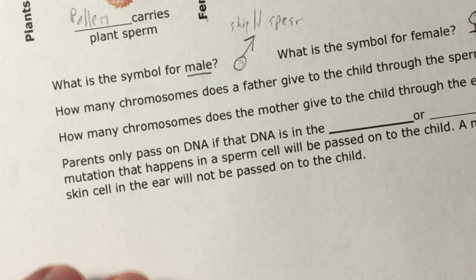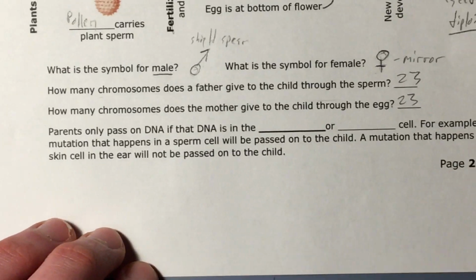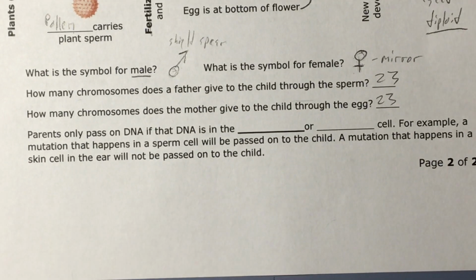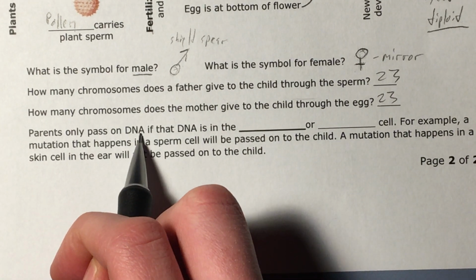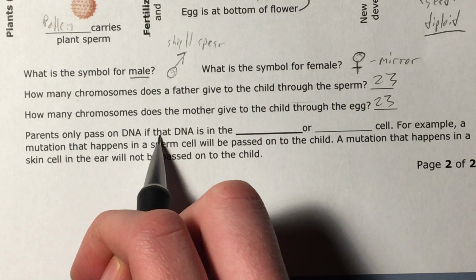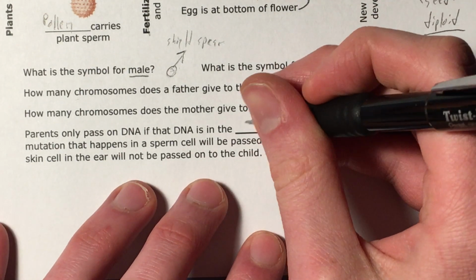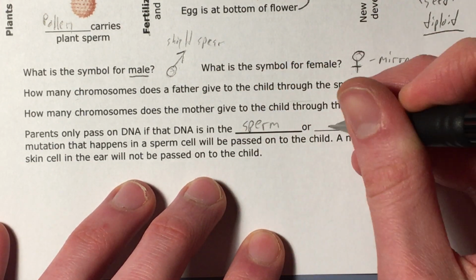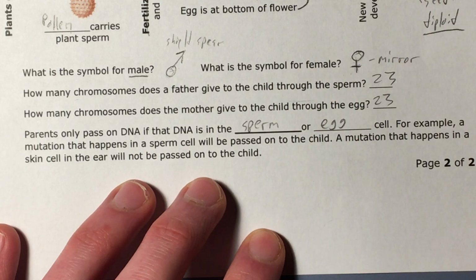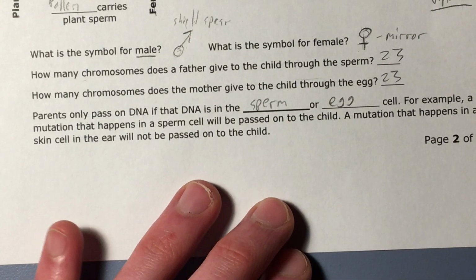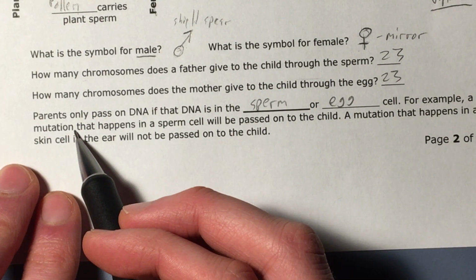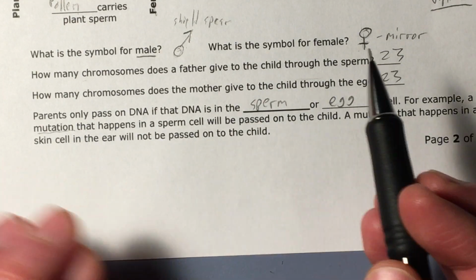Now, last point of these notes, and this is pretty important because I will ask you questions on this, okay? Parents only pass on DNA if that DNA is in the sperm or egg cell. Now you might think, okay, I got that. But let's think about this. Let's say that a mutation happens in the DNA. That's just an error.